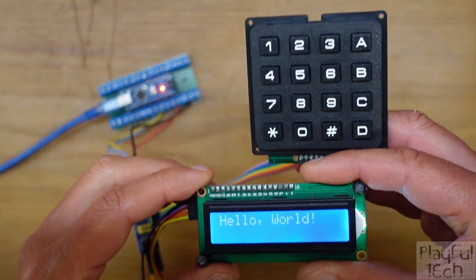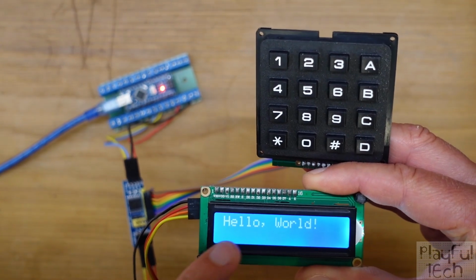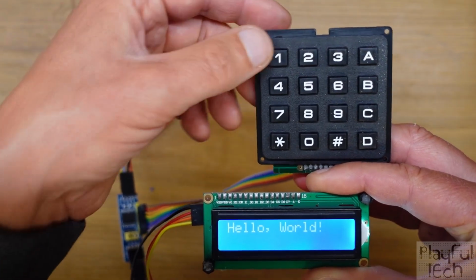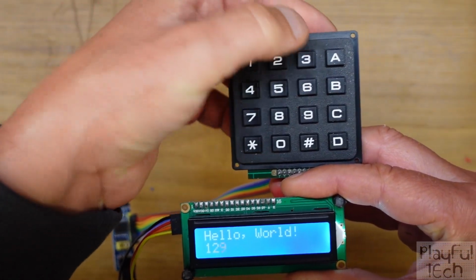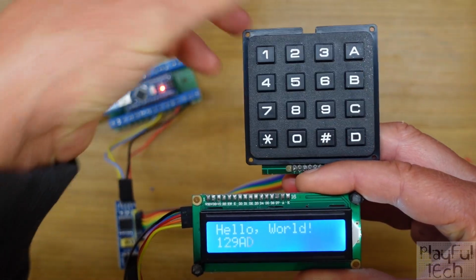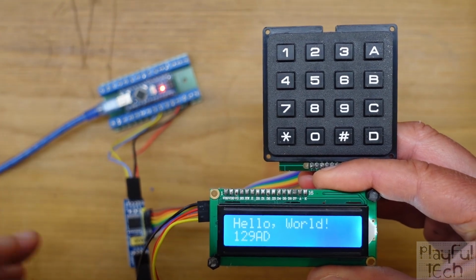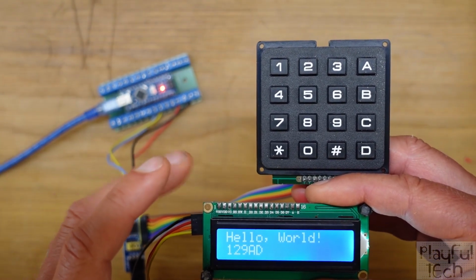So here we go. Hopefully you can read the LCD display there. So I've got that displaying hello world. That's obviously working as an output. And now if I press some of the digits on my keypad, so do 1, 2, 9, A, D, you can see I'm registering the keypad input as well. So that's really it for the wiring.